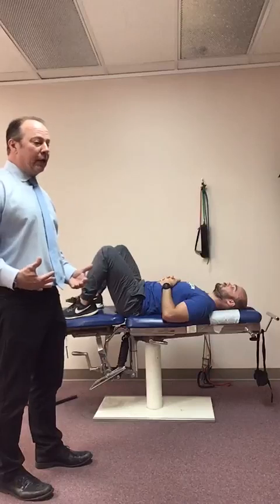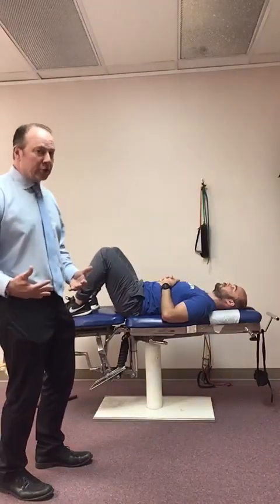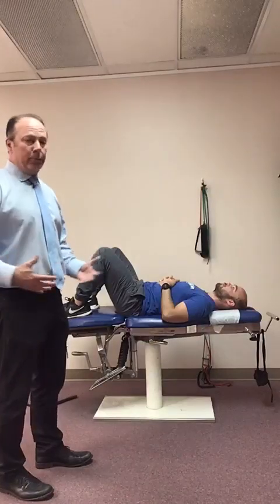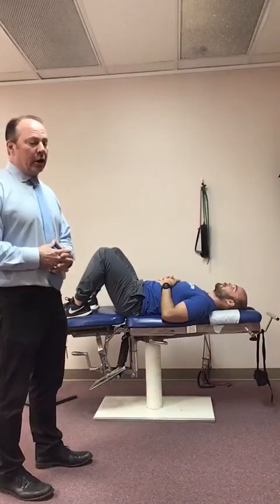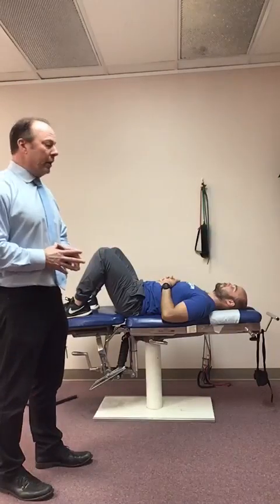These are great for all kinds of things. People who have urinary incontinence, these are great for those. These are great for pregnant women. These are great for everybody, really. The core has to be strong if you don't want back pain, okay?